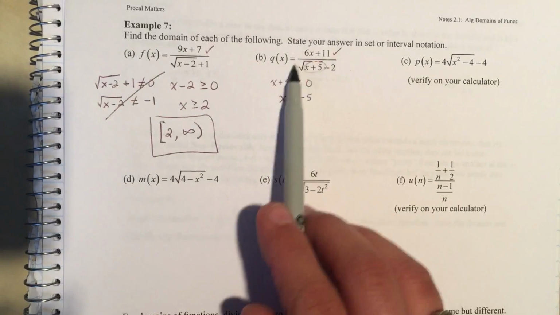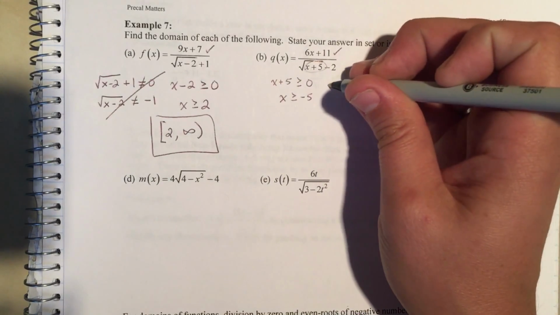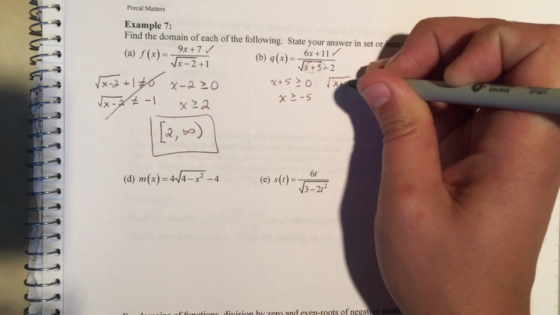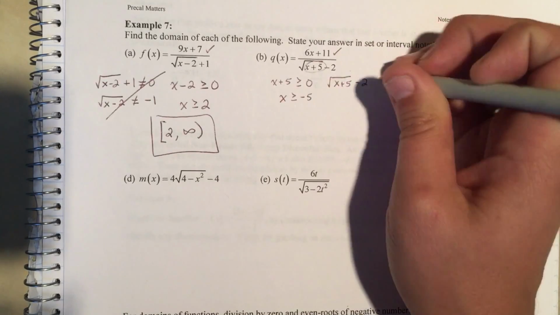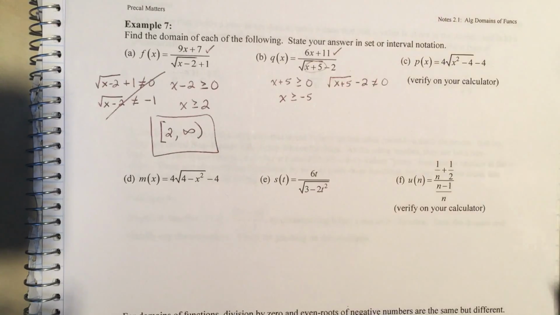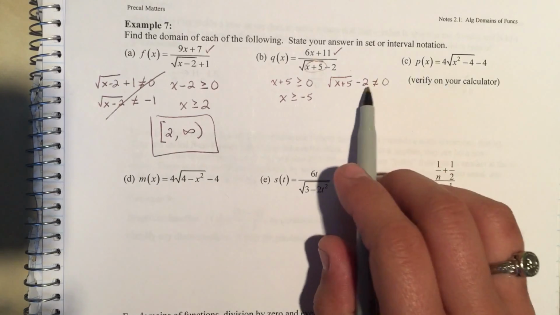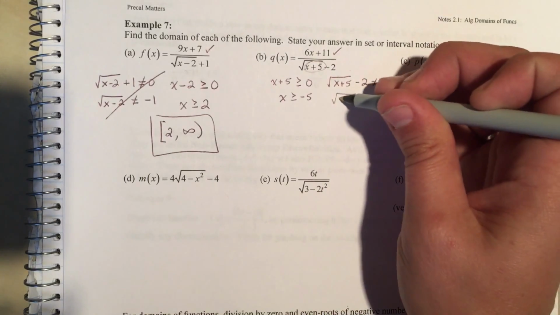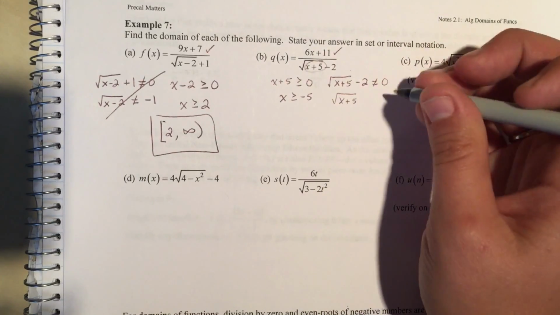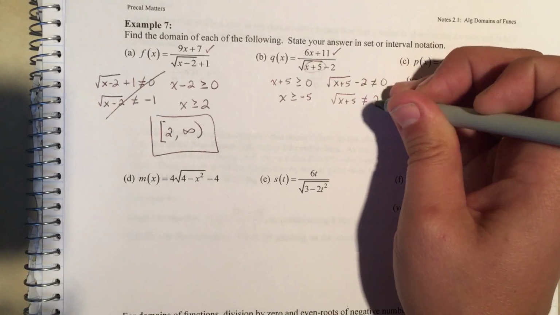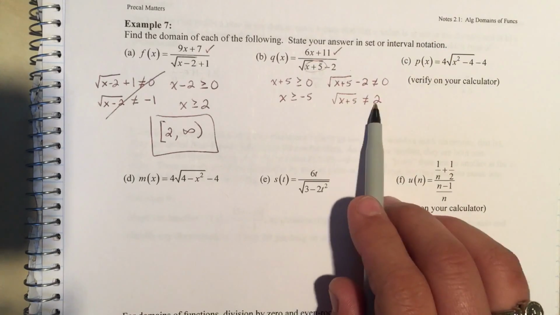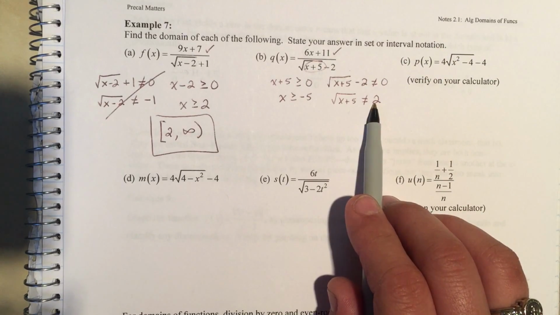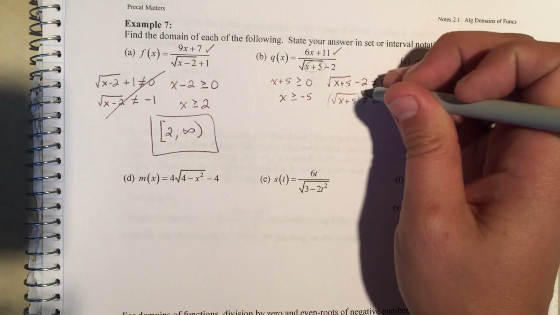Okay, so x is greater than or equal to -5. Now, let's consider where the denominator would equal 0. So the square root of x plus 5 minus 2 cannot be 0, right? The denominator can't be 0. So I'm going to add the 2. So the square root of x plus 5 cannot be 2. Well, this could be a true statement, so we need to keep solving. So I'm going to square both sides.